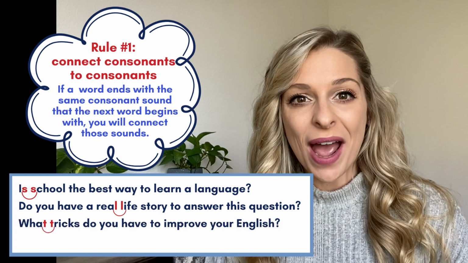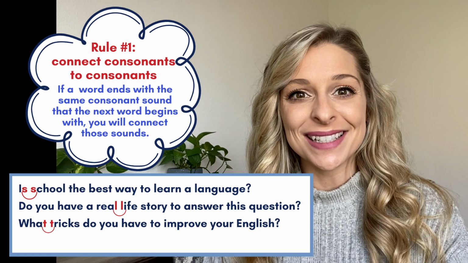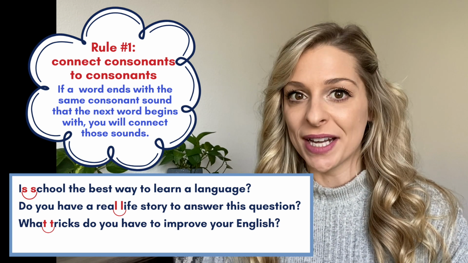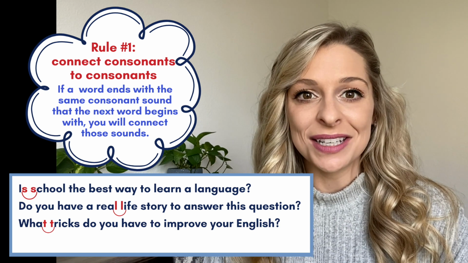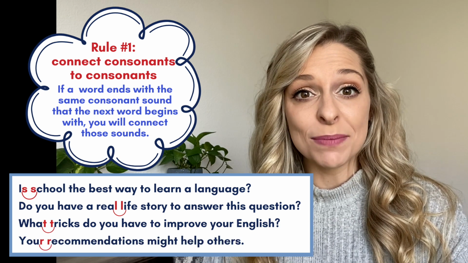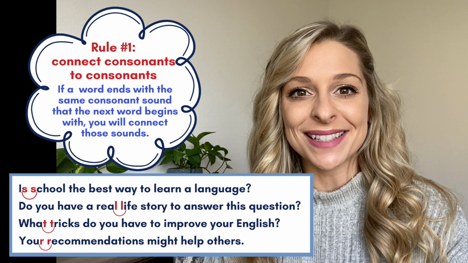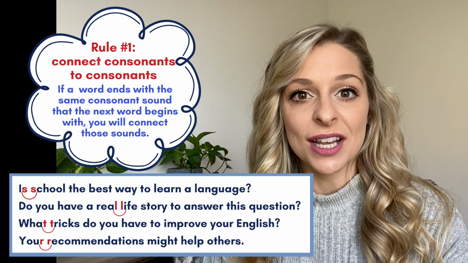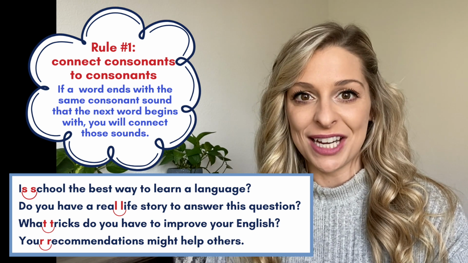What tricks do you have to improve your English? What tricks? Not what tricks. Connecting the T on what to the T on tricks. And your recommendations might help others. Your recommendations, connecting both of the R's, your recommendations, not your recommendations.